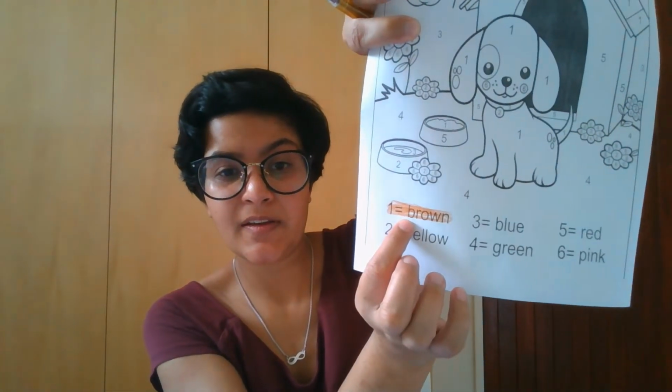So just take a brown twisty or a brown color. Oh, this is orange, not brown. Here's my brown. And you are going to color that part in, just at the bottom, like this. Okay? Just so that you're marking it off and we know what each thing is supposed to be.